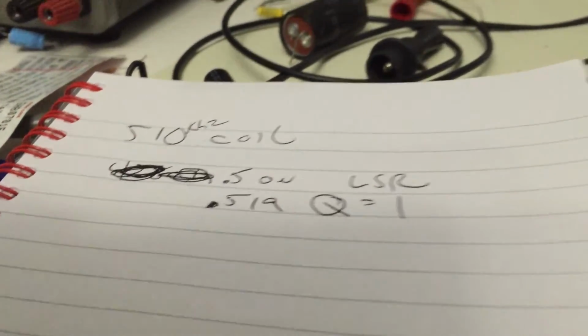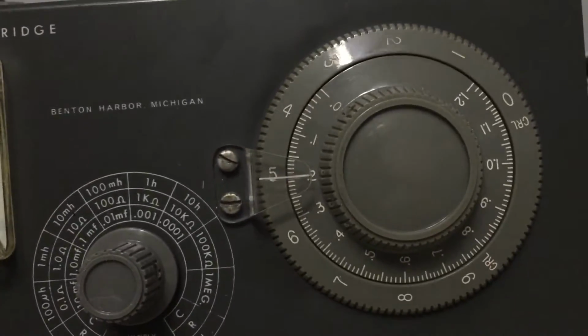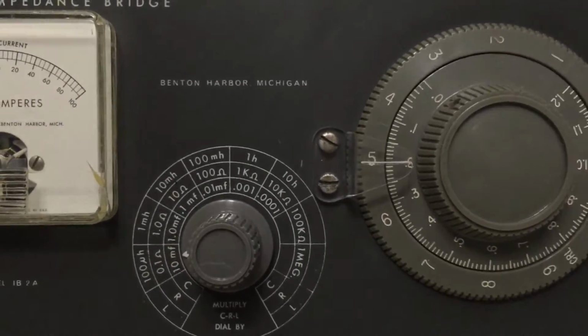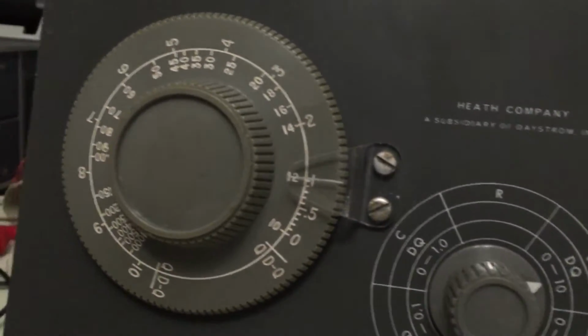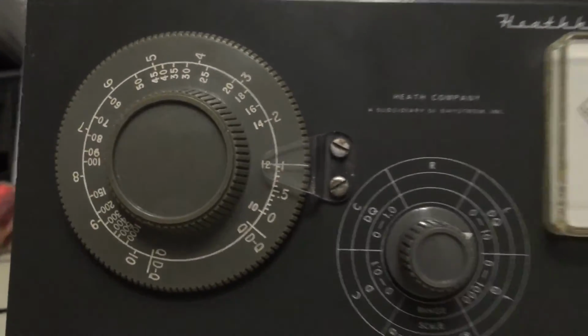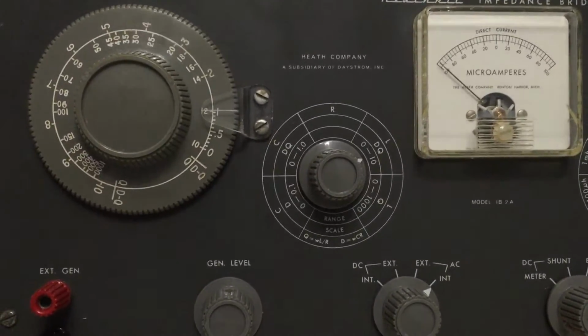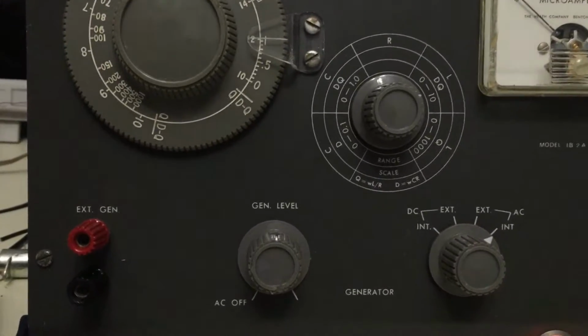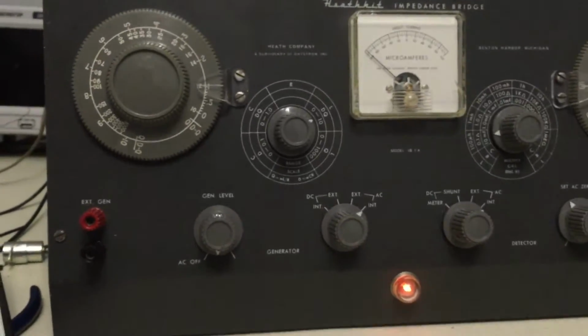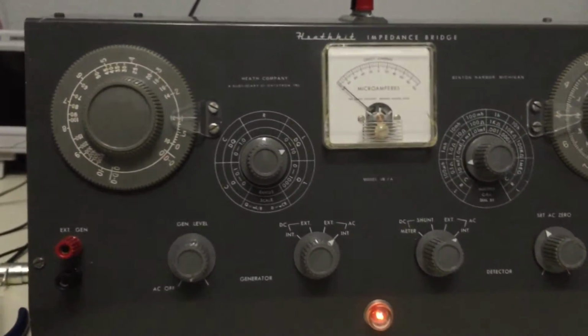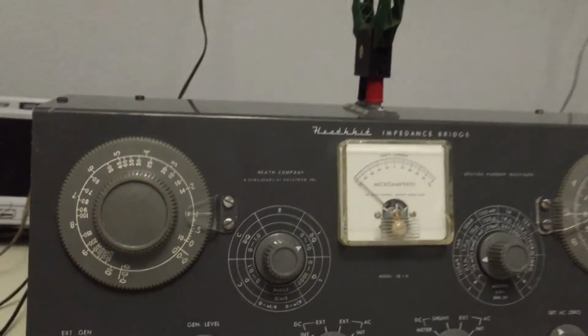On this unit it happens to be 519 microhenries, again about 0.5, with a Q of 1. So this is the value that I have for this unit when using the default generator that comes built in with the unit when we're measuring a coil like this or any other coil on the unit.